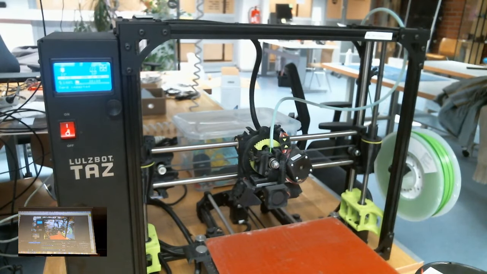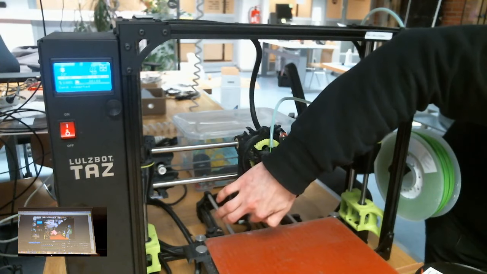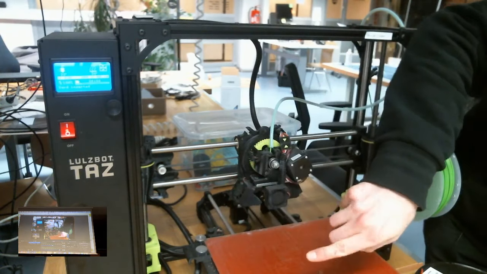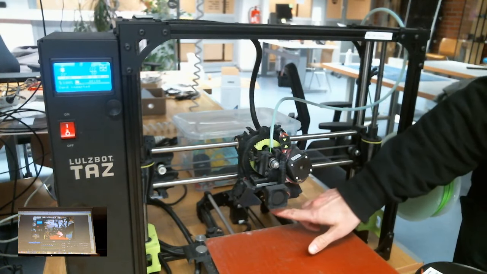And the first thing in order to change the filament is that we need to heat up the nozzle. The nozzle is the actual part that is doing the printing. It is located here on the XY axis.